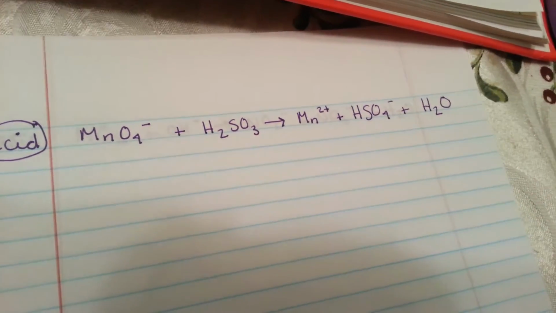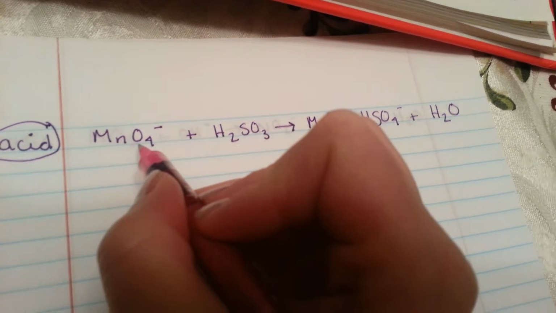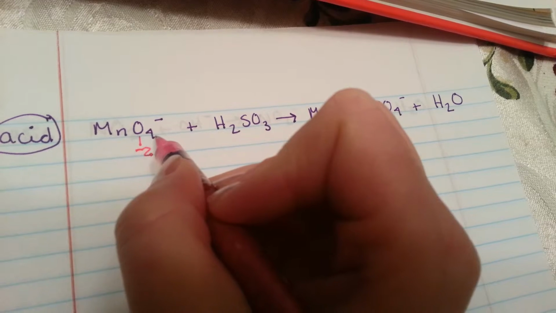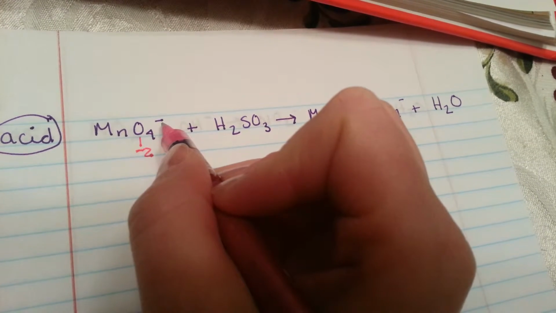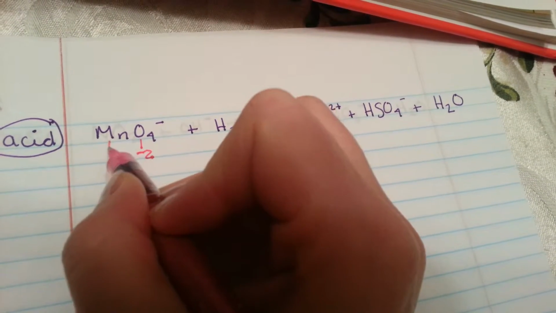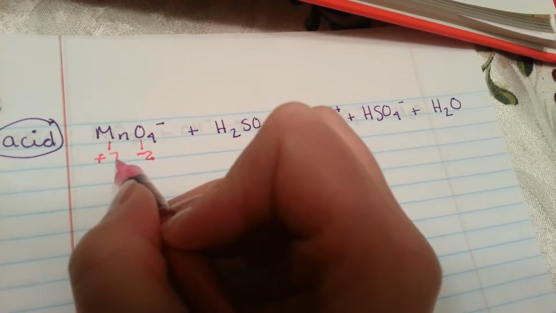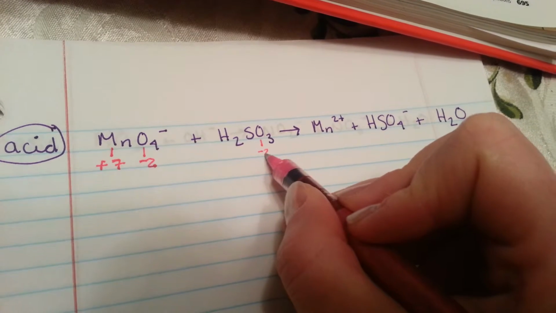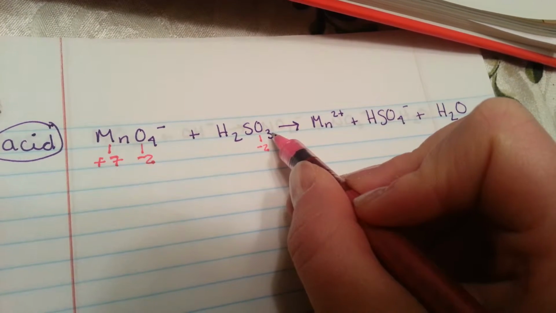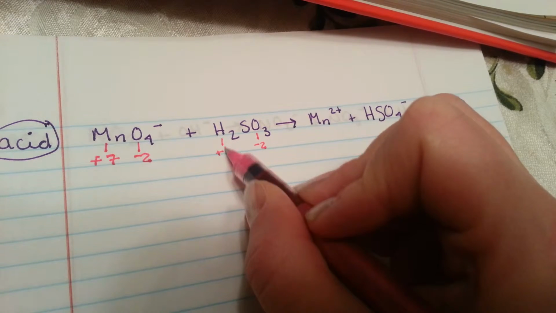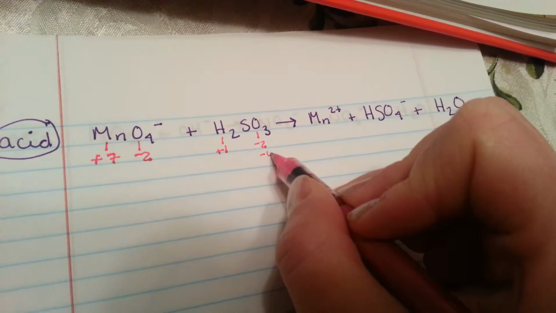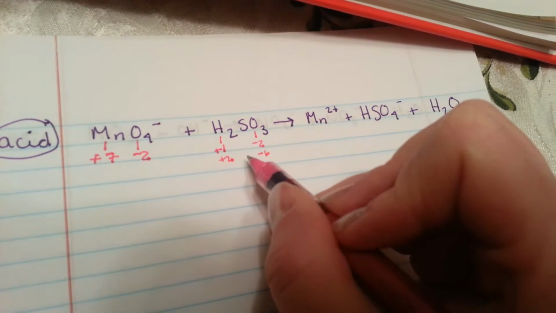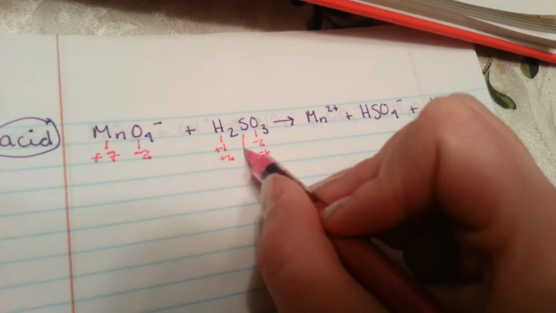So we start once again. Oxygen, this is not peroxide, so each oxygen is going to be a -2, times 4 is -8. So to have a -1 overall, this lovely creature is actually a +7. Again, -2 times 3 is -6. Each hydrogen is a +1, so that gives me +2. So if this is -6, +2, to get neutral, this sulfur has to be a +4.